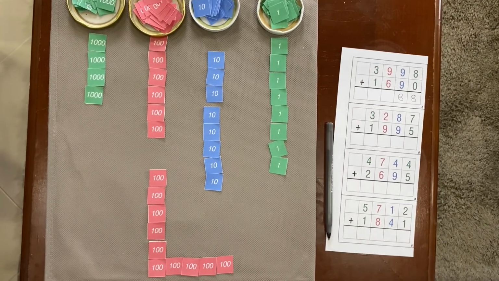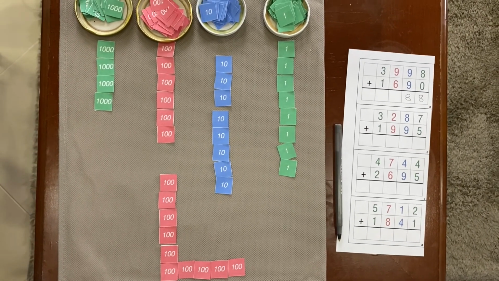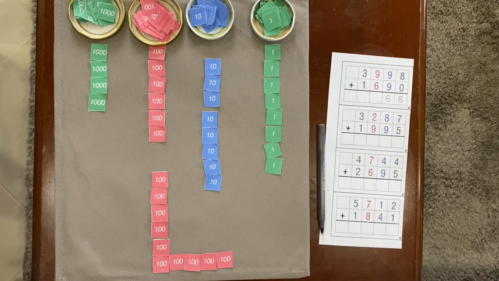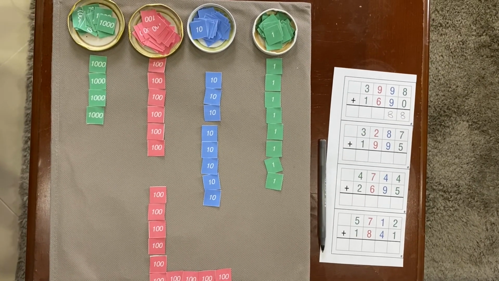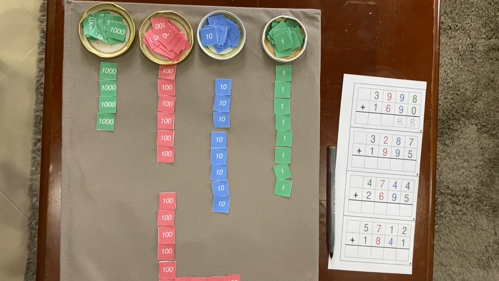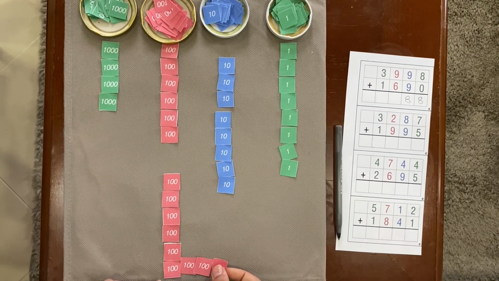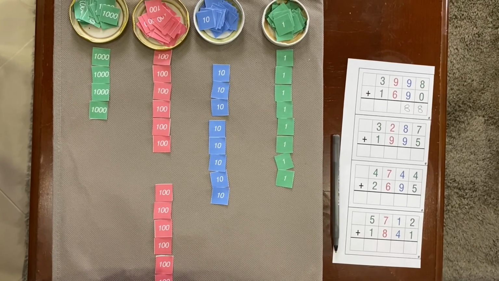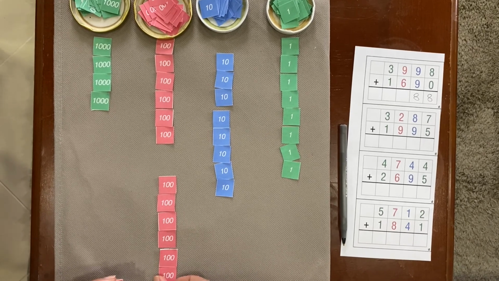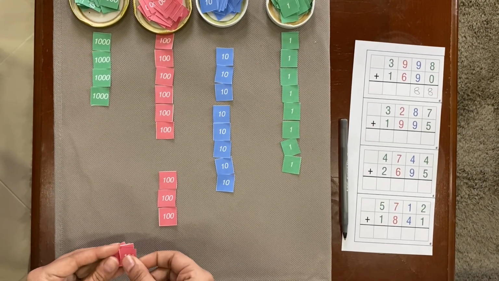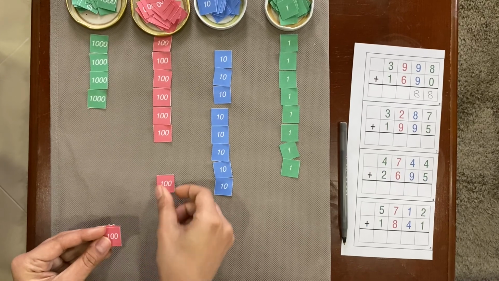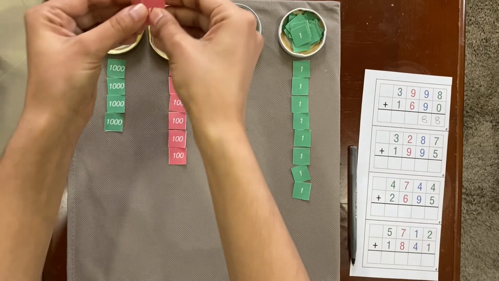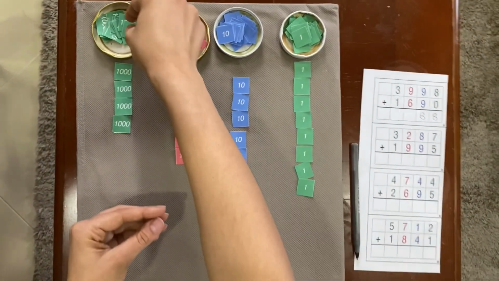Again, we have to stop at 10. And what do we do with 10 hundreds? We can exchange 10 hundreds for something. What can we exchange 10 hundreds for? 10 hundreds make 1,000. So let's go ahead and take all our 10 hundreds. Let's make sure and count once again. 100, 200, 300s, 400s, 500s, 600s, 700s, 800s, 900s, and 10 hundreds. 10 hundreds make 1,000. So let's exchange 10 hundreds for 1,000.